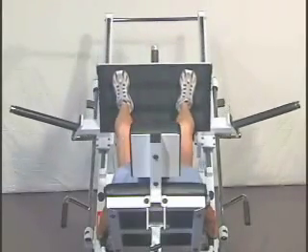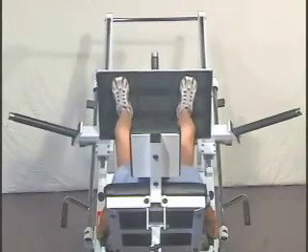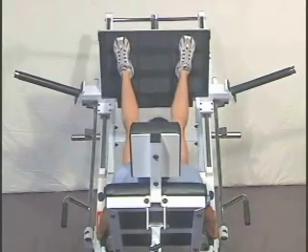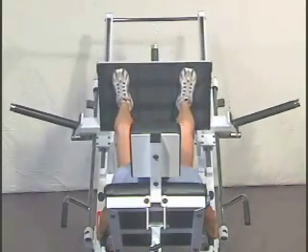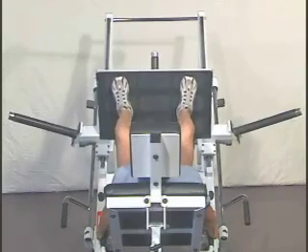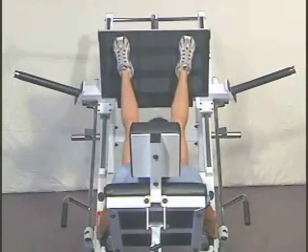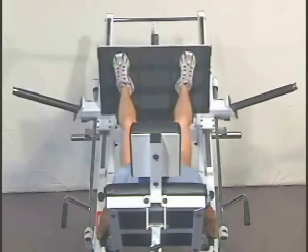Here's an example of the hip sled where the athlete is using a squat-like foot position. Stance is slightly wider than the shoulders with the toes angled out. An alternative to this would be a closer parallel foot position where the feet are typically in the middle or lower part of the platform.